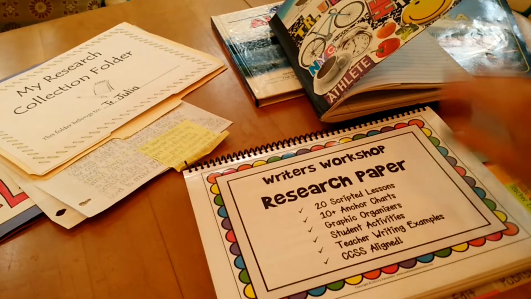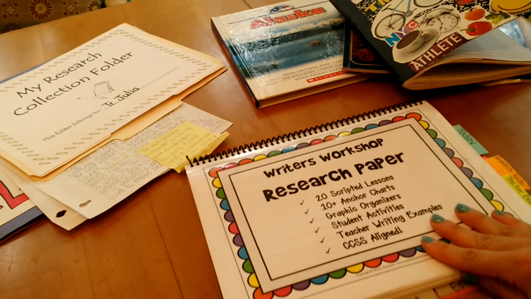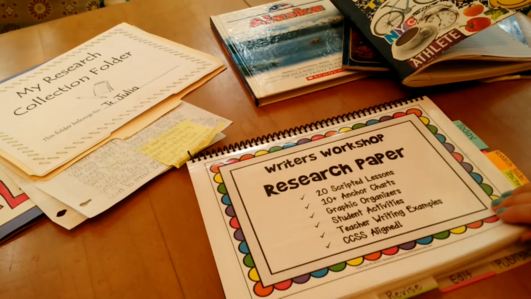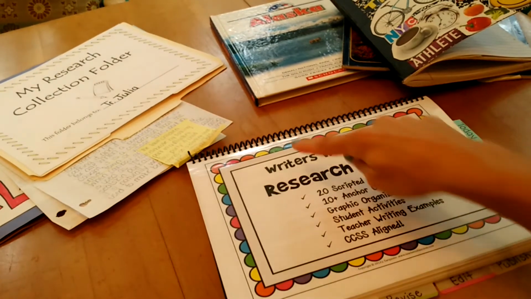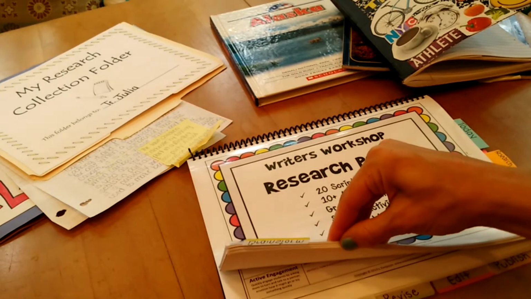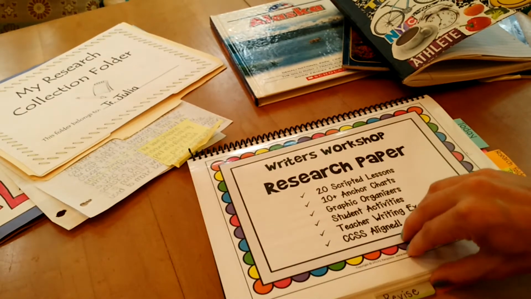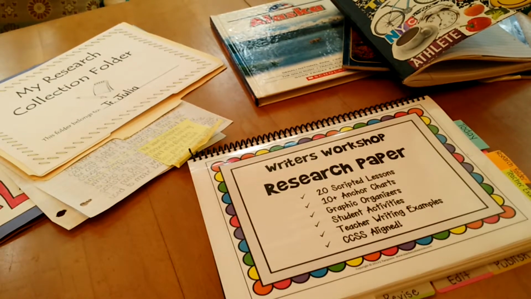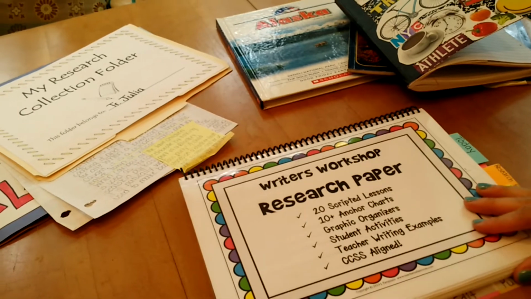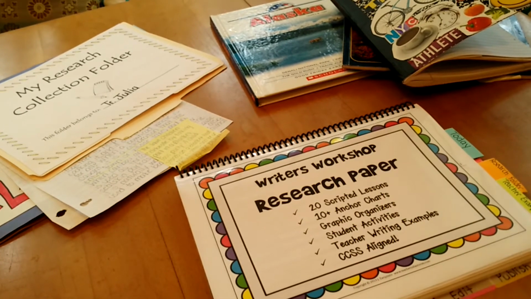I wanted to make this video to show you exactly what comes with the Writer's Workshop Research Paper Unit Plan. This is the entire unit plan printed out and spiral bound. I've organized it here with tabs that separate each set of lessons by the step in the writing process. Over here, these tabs are more for organizing each lesson, and I'll go through that as we look into this unit plan a little bit further.